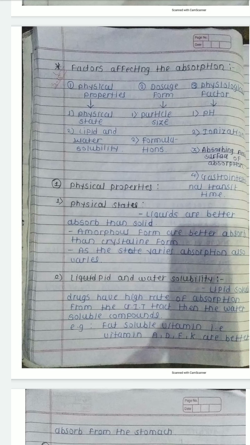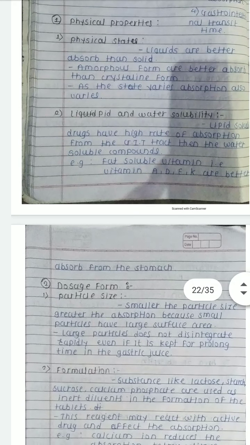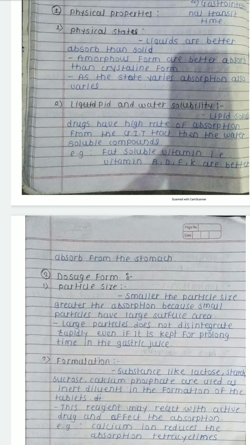As we know, when absorption takes place, you have to consider different parameters, in which physical properties, dosage forms, and physiological factors come. First we will start with the physical states. As we know, liquids are better absorbed than solids. Amorphous forms are better absorbed than crystalline forms. As the state varies, absorption will vary. That is true because when you take a liquid, it is absorbed better. The solid will require more time for absorption. Amorphous forms are absorbed better than the crystalline form.